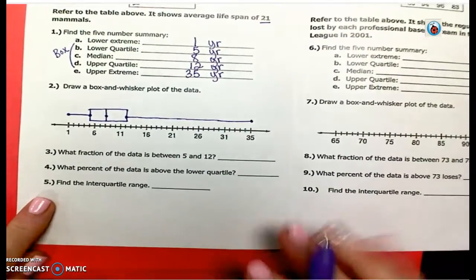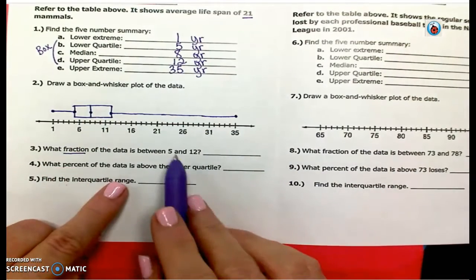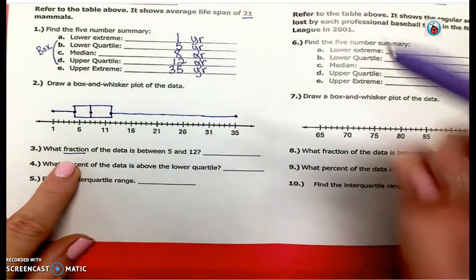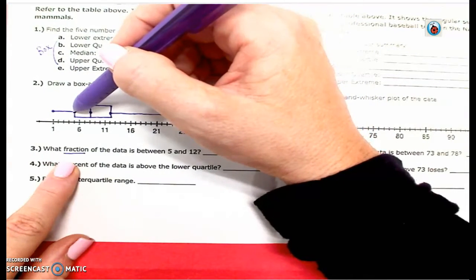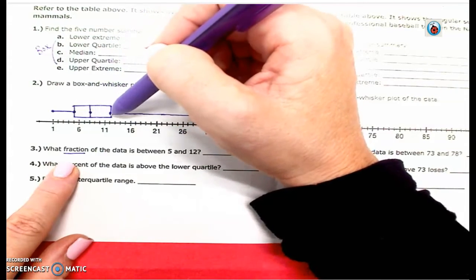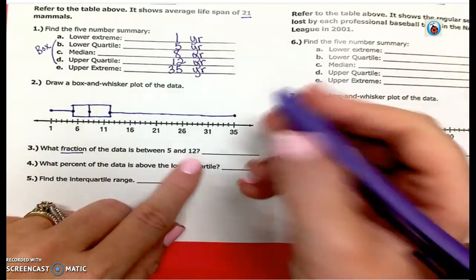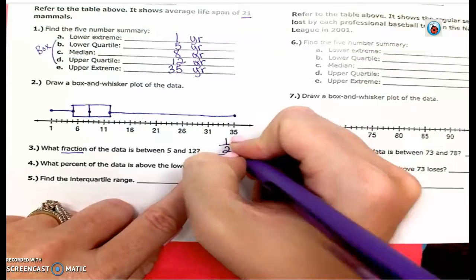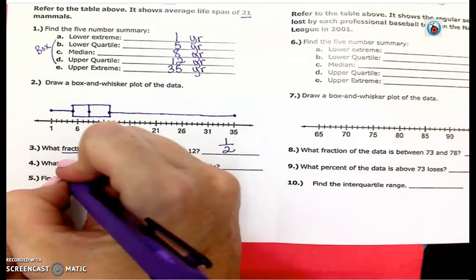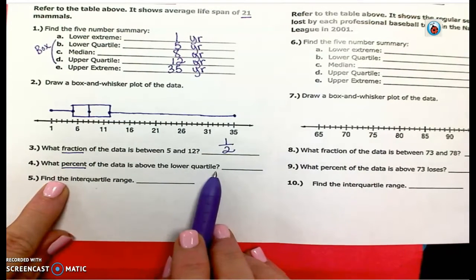Okay, now we're going to answer a few questions. Number 3, what fraction of the data is between 5 and 12? So notice they asked as a fraction. So if we look at 5 and we look at 12, this is going to be 25% and 25%, which is 50%. So 50% as a fraction is 1/2.